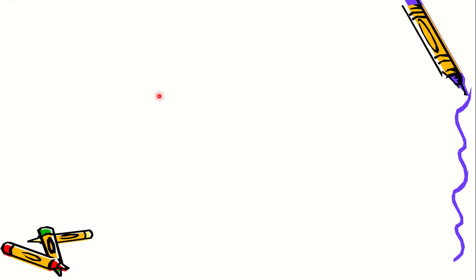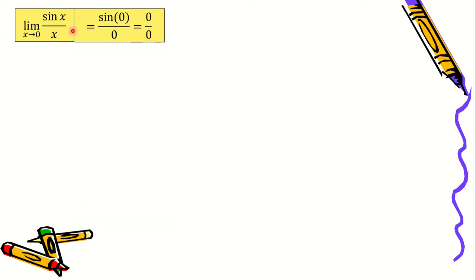Let's have another example. So, what is the limit of sine x divided by x as x approaches 0? So if we substitute 0, we're going to have sine of 0 divided by 0. Sine of 0 is 0. So that's going to be 0 divided by 0. And that's an indeterminate form. And we don't know what that is equal to. It could be 0, it could be infinity, it could be 5 or 1. We just don't know. But we can use L'Hospital's rule.